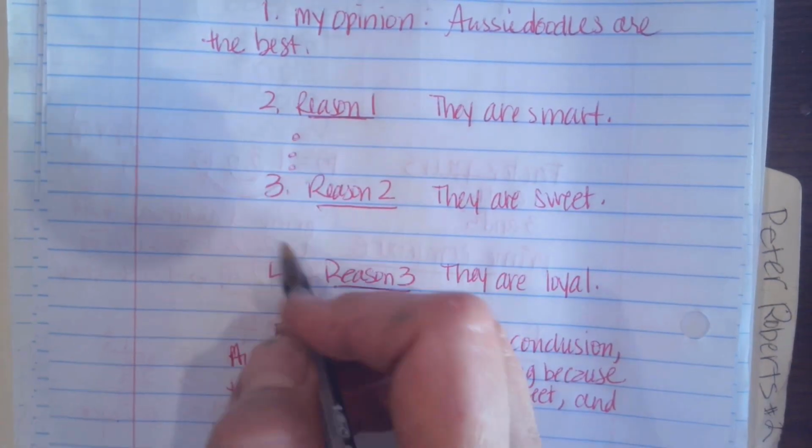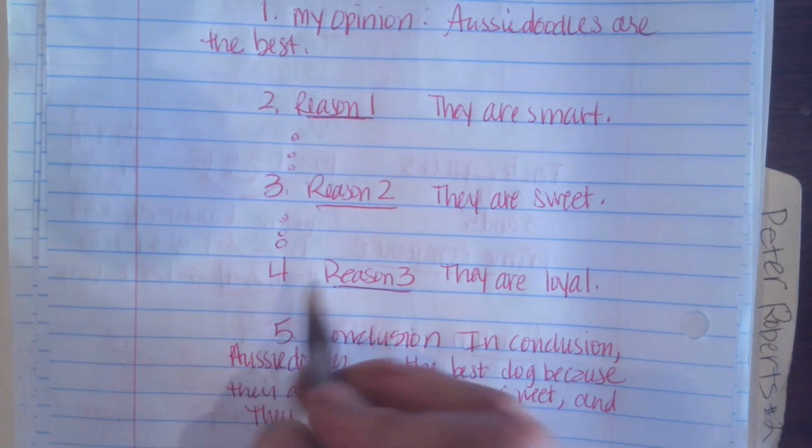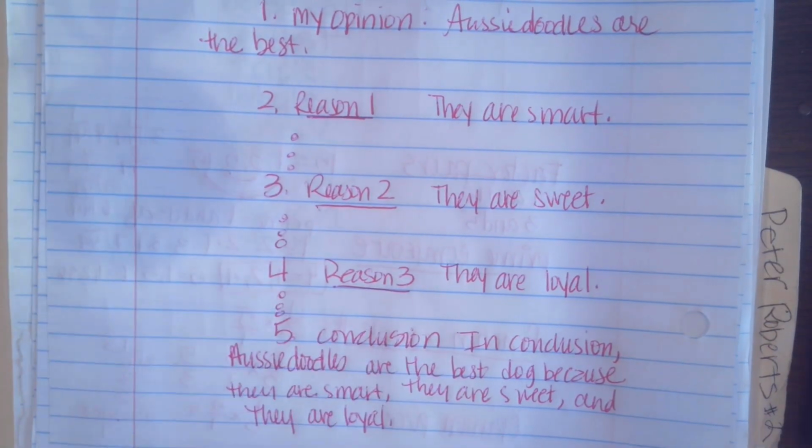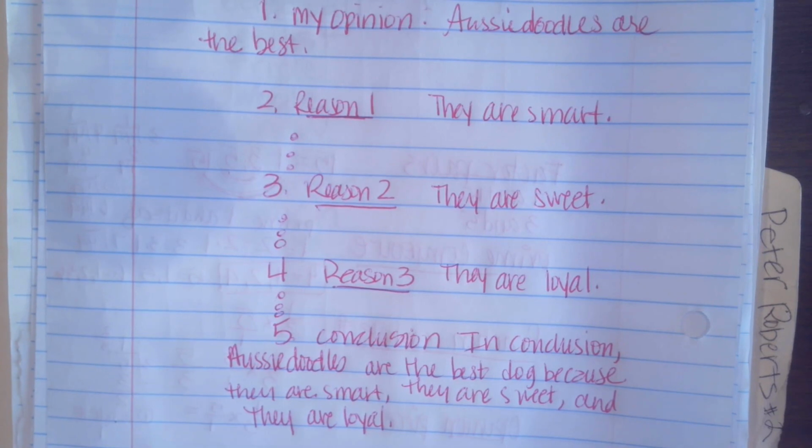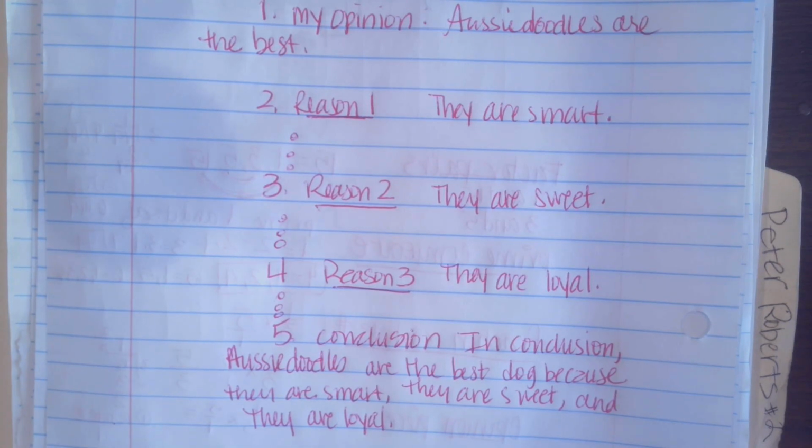Now, if we're doing a big essay, we have to come up with examples of why they're smart, examples of why they're sweet, and examples of why they're loyal, but we're not doing that right now. This is the basic bones of our essay. You state your opinion, reason 1, reason 2, reason 3, and then in conclusion, intro sentence, Aussie Doodles are the best dog because reason 1, reason 2, reason 3. Does that make sense? Yeah.